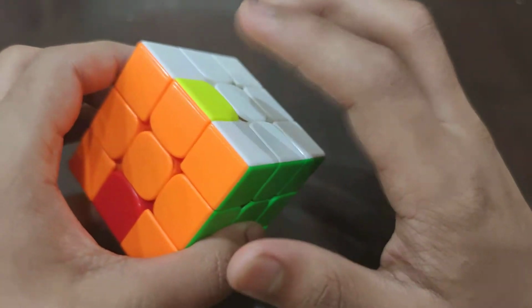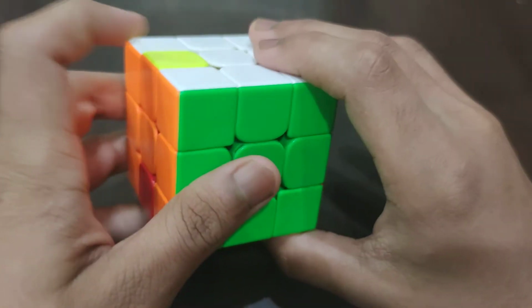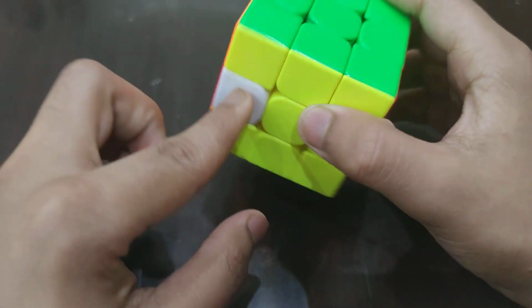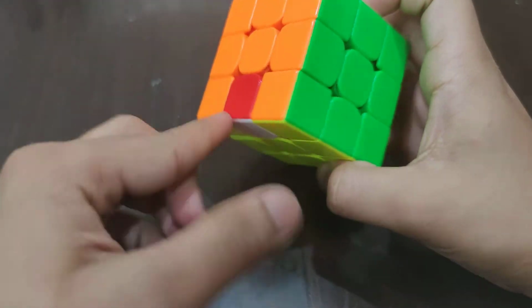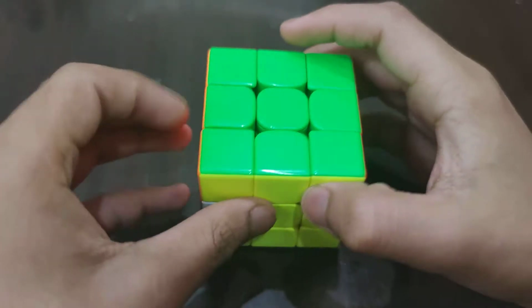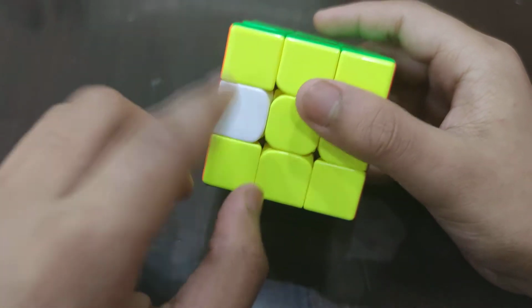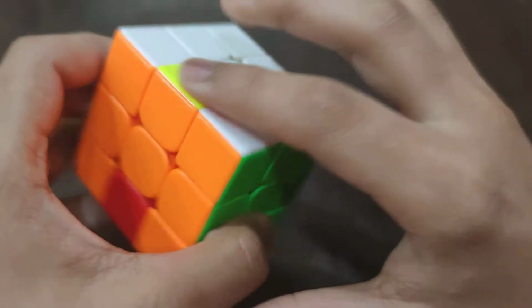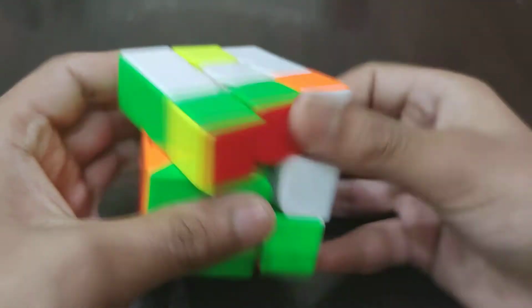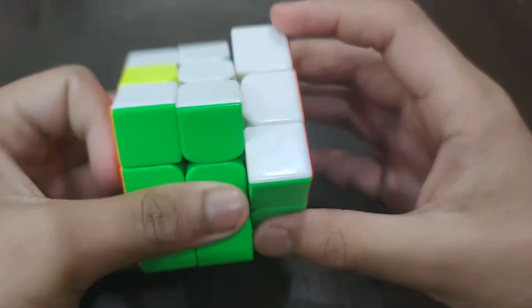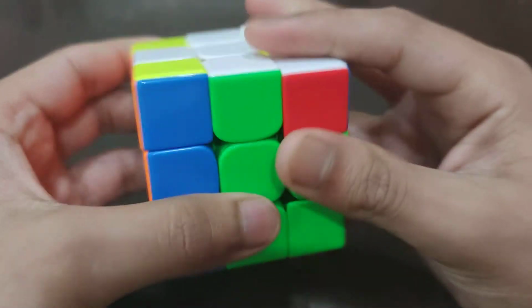Now from BD, this piece is at D position, and this yellow needs to go right here, so we'll name it BX. You do the swap for BD, and then you do the swap for DX.